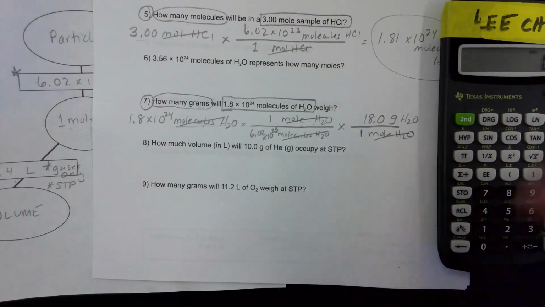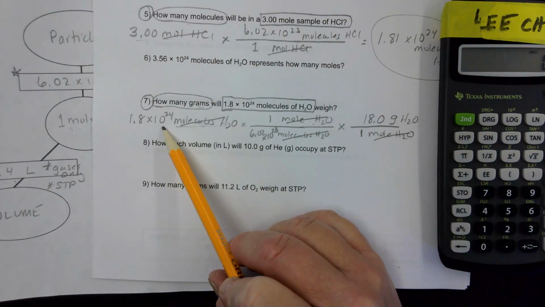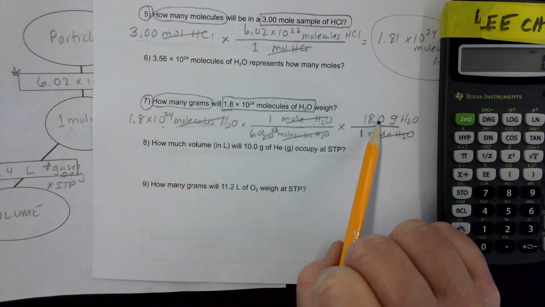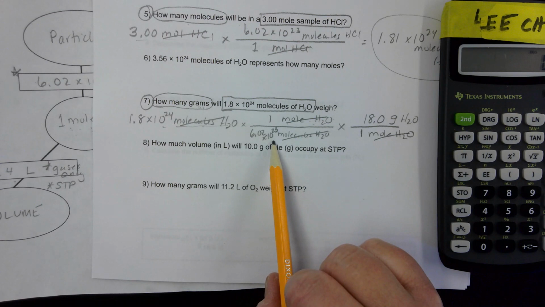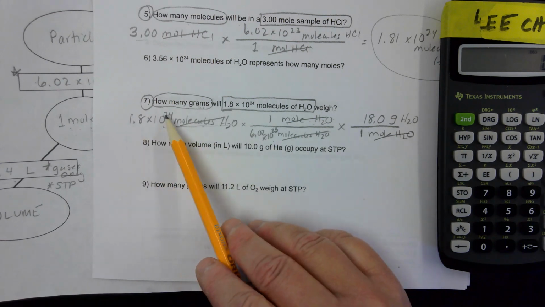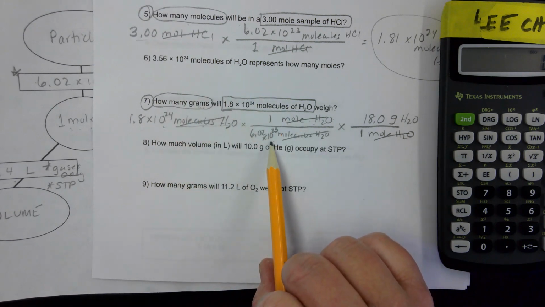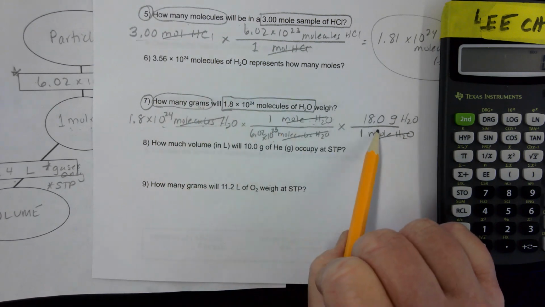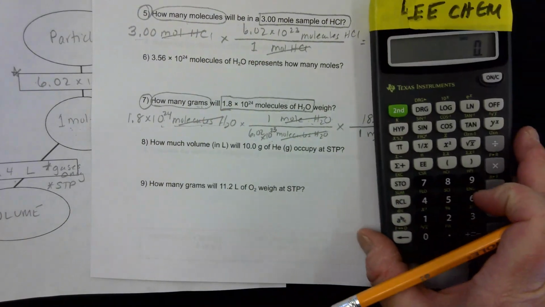And you could do this a couple ways, right? You could take this original number, 1.8 times 10 to the 24th, multiply that by 18, take that answer, divide by 6.02 times 10 to the 23. Or you could take 1.8 times 10 to the 24th, divide it by 6.02 times 10 to the 23, and then multiply that answer by 18. Does not matter. It's all the same mathematically.